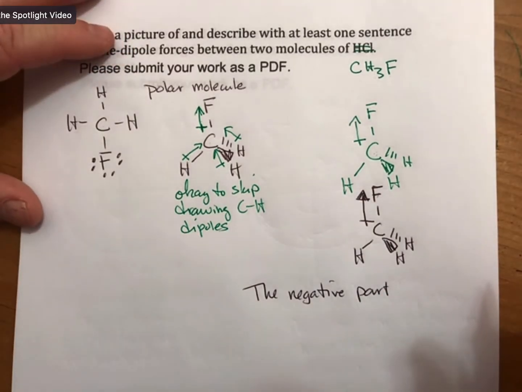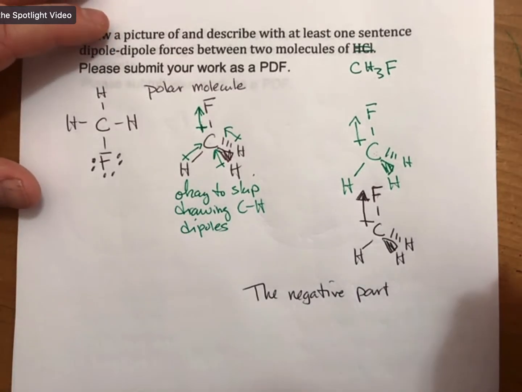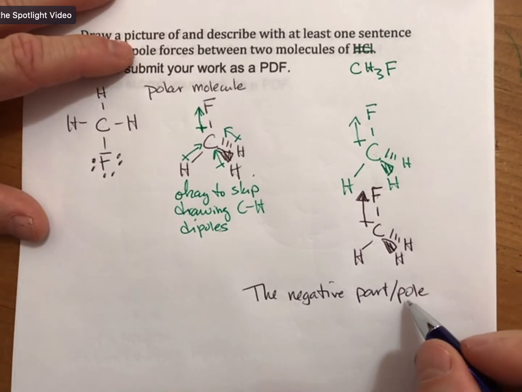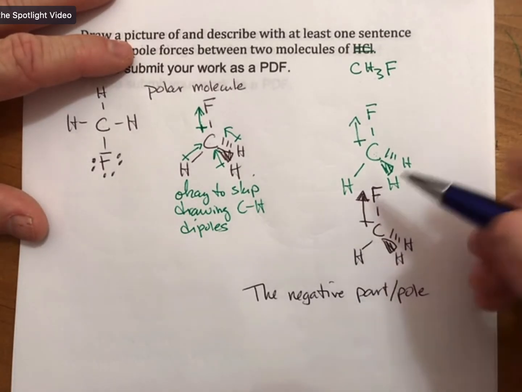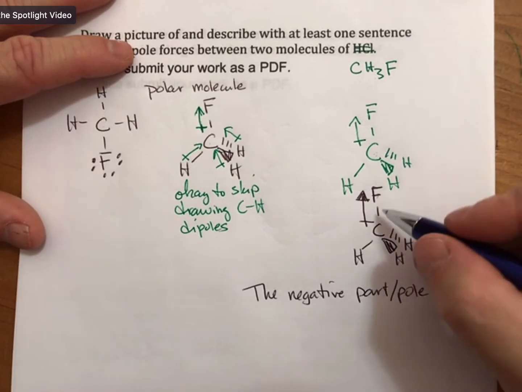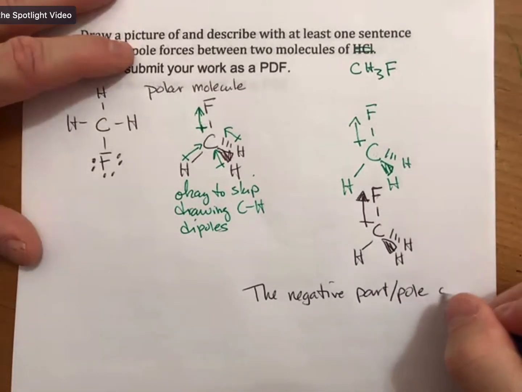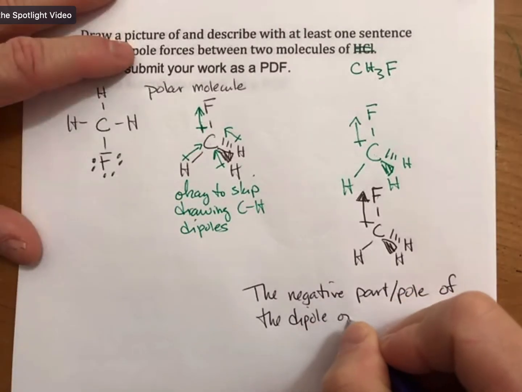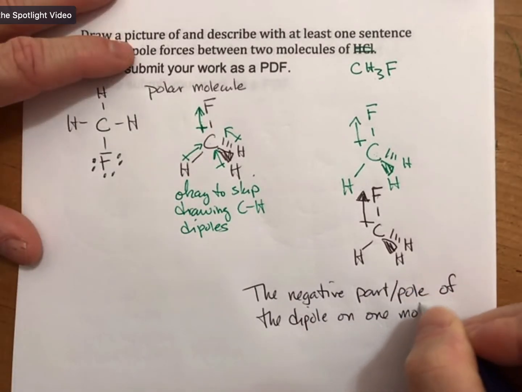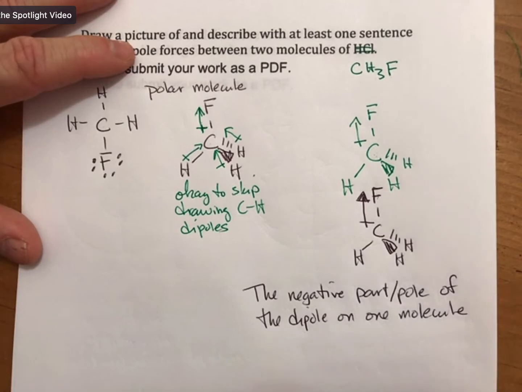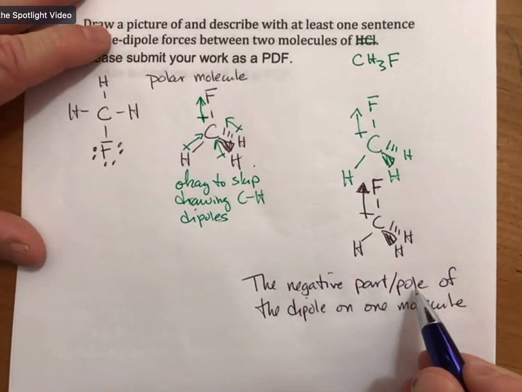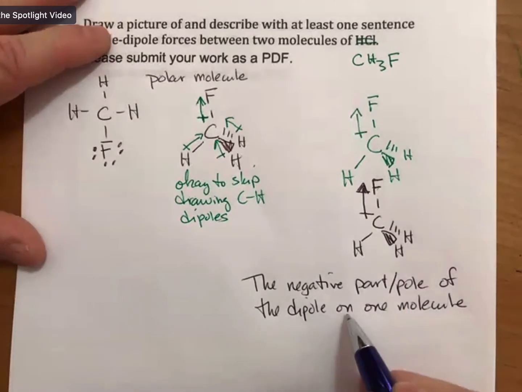I think I could use better words. The negative part or pole, since it's a dipole, we can call this part a pole of the dipole on one molecule, is attracted to the positive part or pole of the dipole on another molecule.